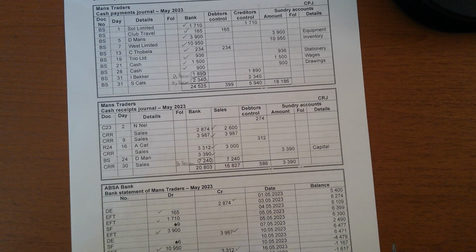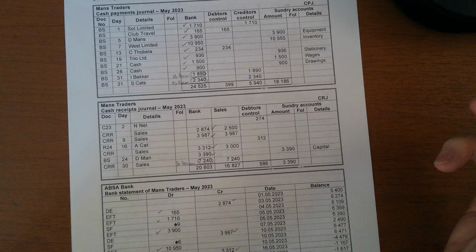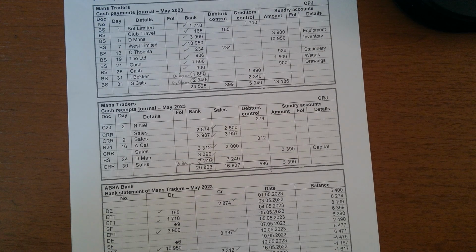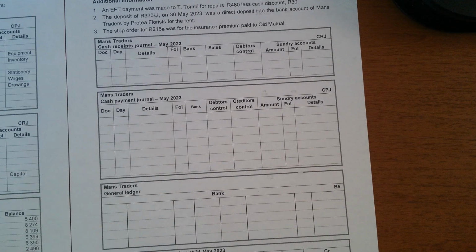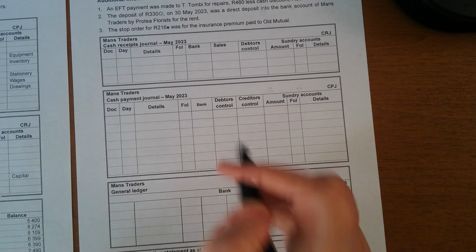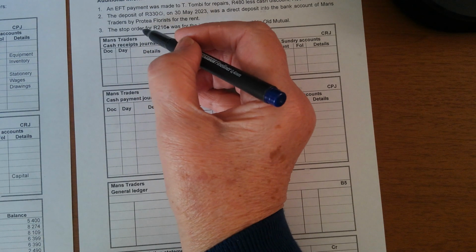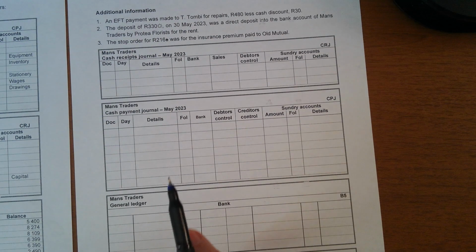Okay, so that's the first step that we have to do. We have to determine which entries are the same in our books and in their books. And then we have to pay attention to the entries that's not the same. So they will give you additional information to tell you about some of the entries that was not done. And it's very important first to do this additional information before you start recording entries in your journals.